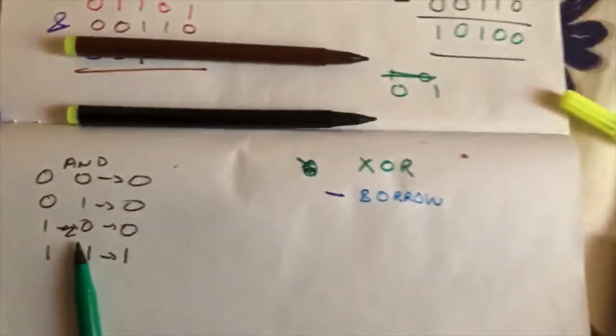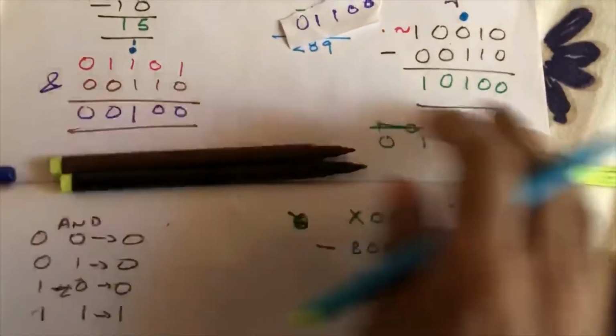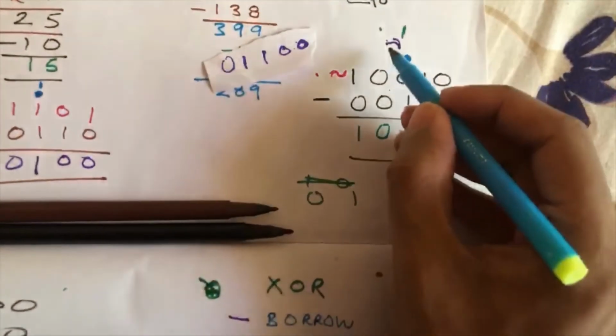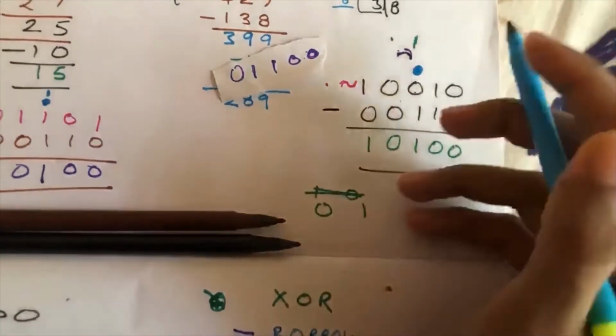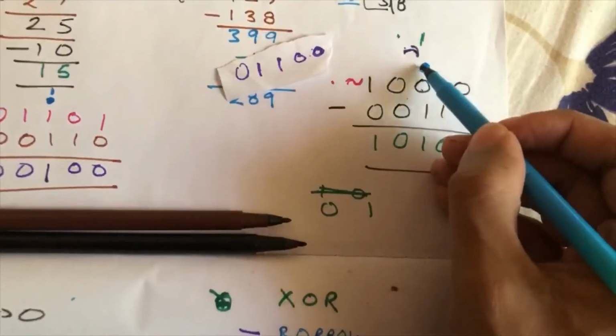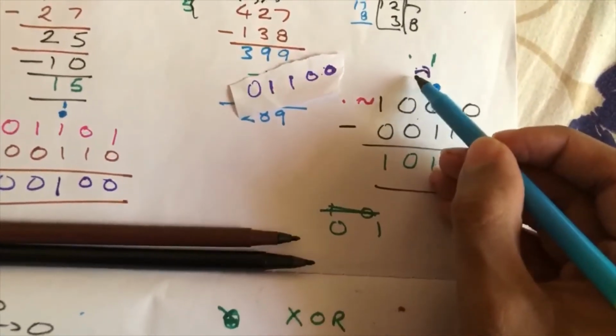But there is one more thing we need to do. As I mentioned, when we are borrowing, we are not borrowing from the same term. That cannot be done. We need to borrow from the digit that is consecutively to the left.